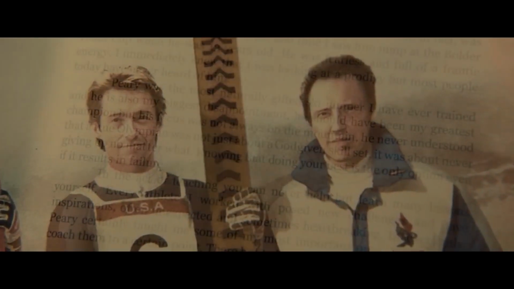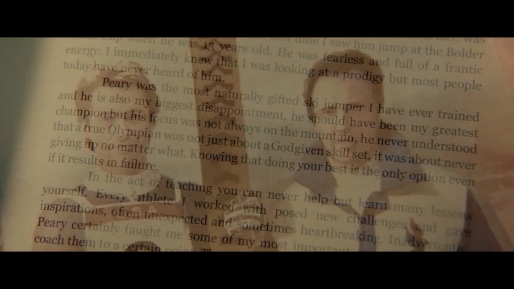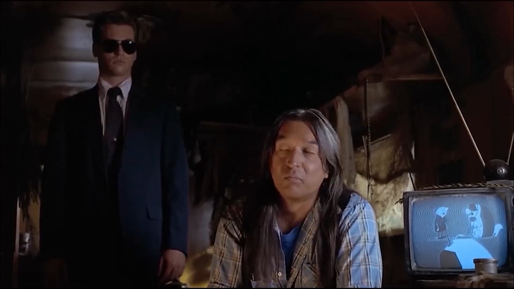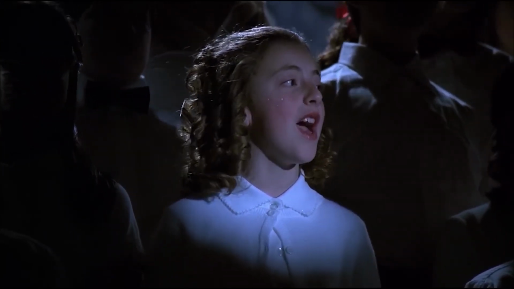He should have been my greatest champion, but his focus was not always on the mountain. He says Magoo needs to go up on the mountain and get himself focused. By going on the mountain and being bitten by the snake over and over. Go tell it on the mountain, over the hills and everywhere.